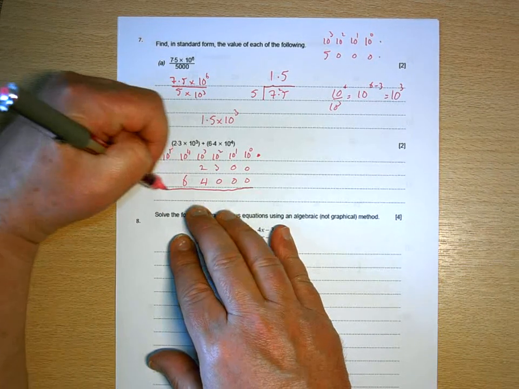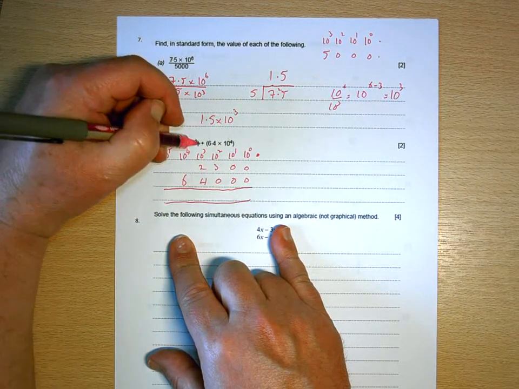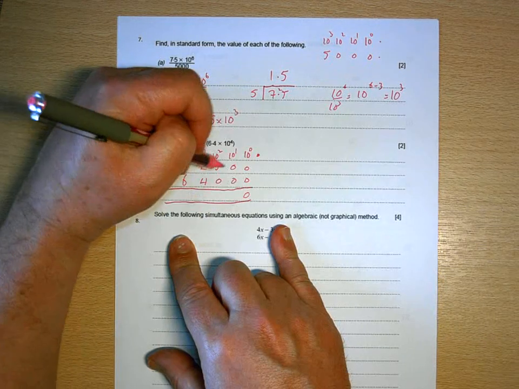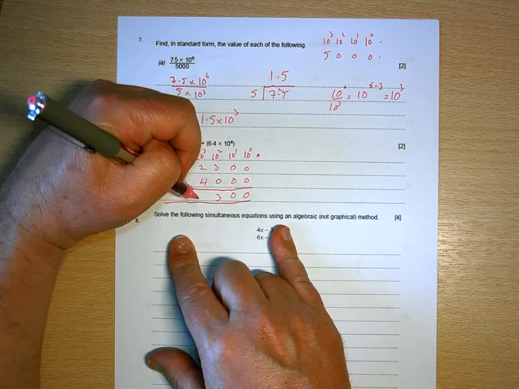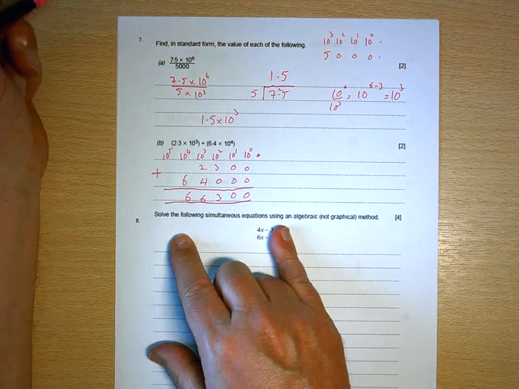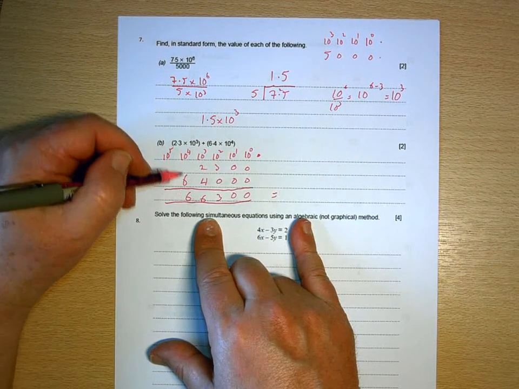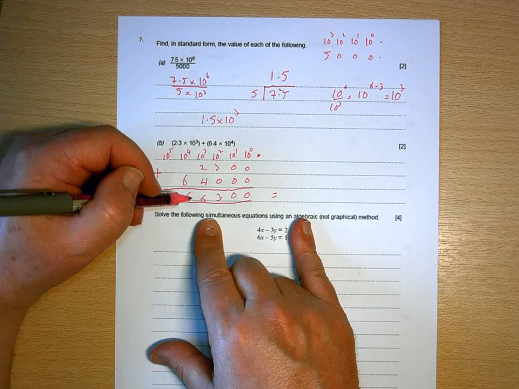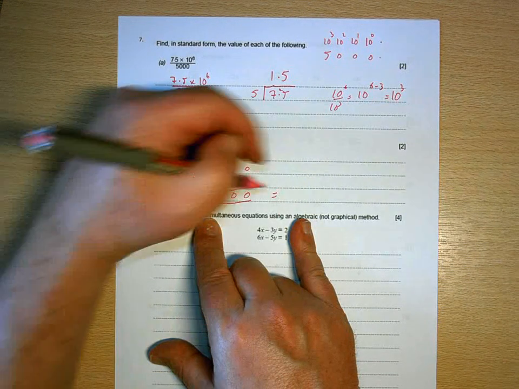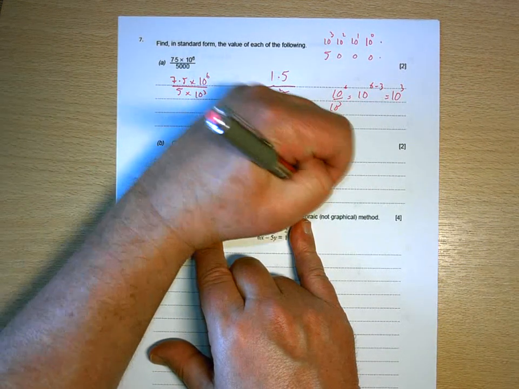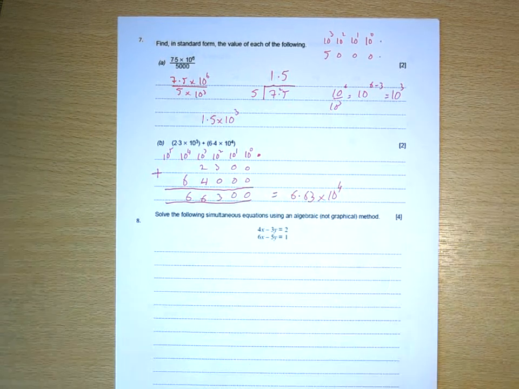And then going to add those together. 0, 0, 3, 6, 6, and then turn that back into standard form. So it's going to be 6 times 10 to the 4, but it'll be 6.63 times 10 to the power of 4.